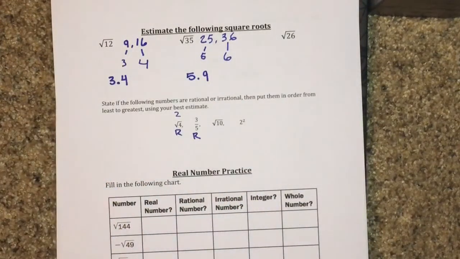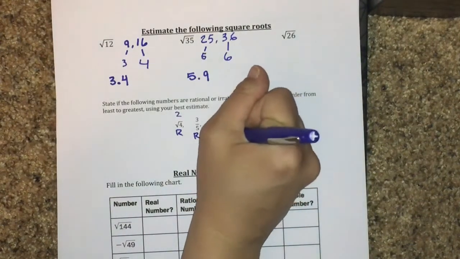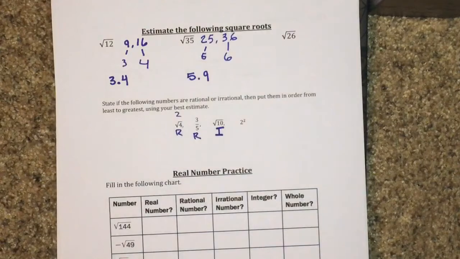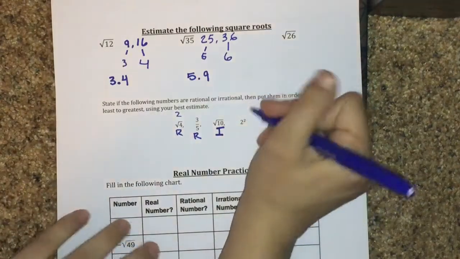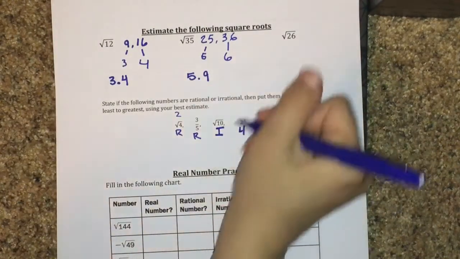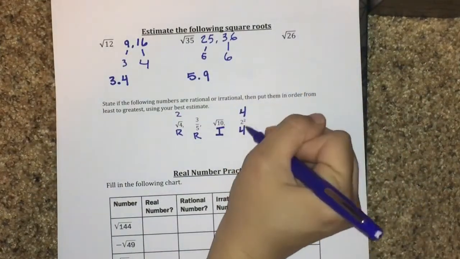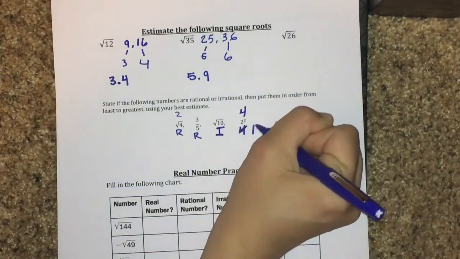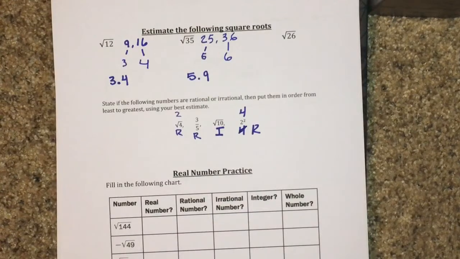The square root of 10. Anything that is not a perfect square is going to be irrational because it's going to have a decimal that goes on forever and ever and ever with no repetition. Then we know that 2 squared is 4. In which case, if 2 squared is 4, we know that that is also going to be a rational number.